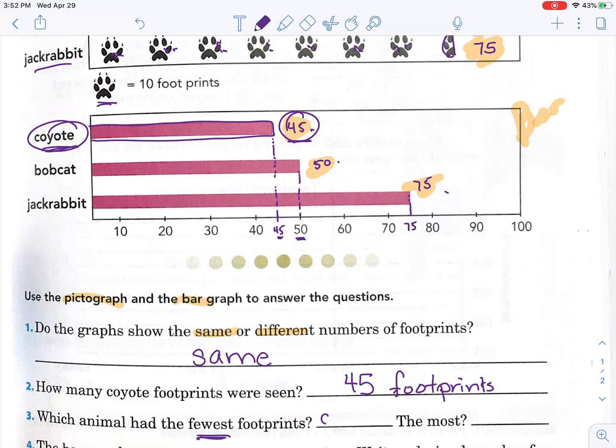It was the coyote. Coyote. And which one had the most? Don't write 75. They actually want the answer. It is jackrabbit.